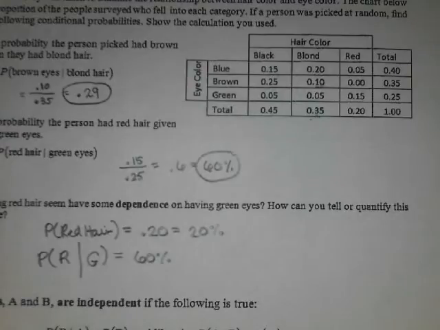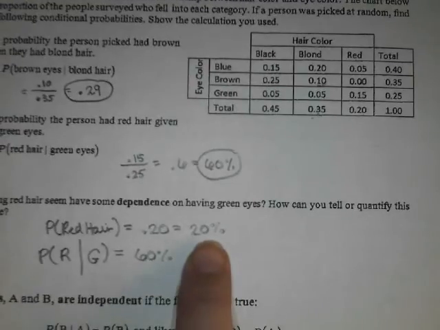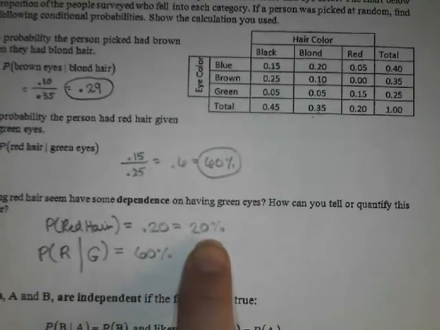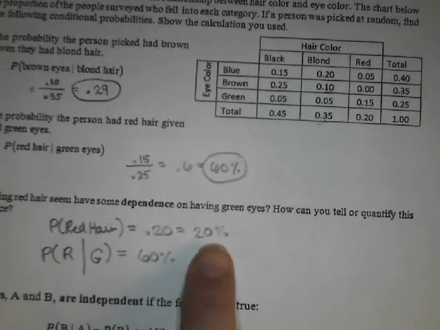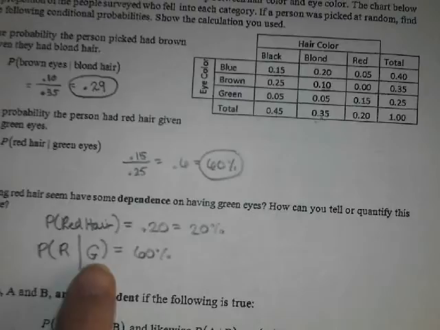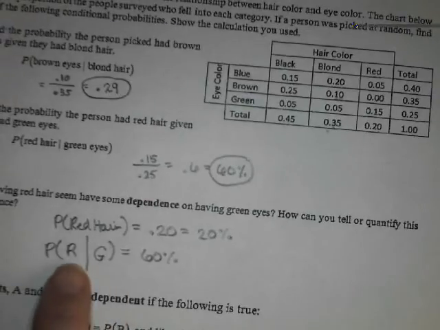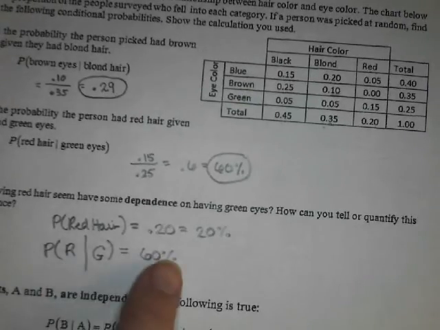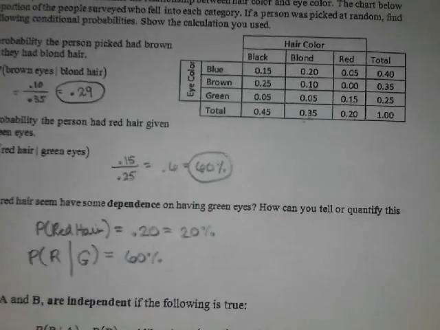The probability of having red hair, given that you're from New York State, is probably still going to be around 20%, because those two are completely independent of each other. But when you restricted your population to green-eyed people, and all of a sudden your probability of having red hair is bumped up to 60%, that suggests that these are not independent. Okay? Yes? If they were completely independent, that probability wouldn't have changed.